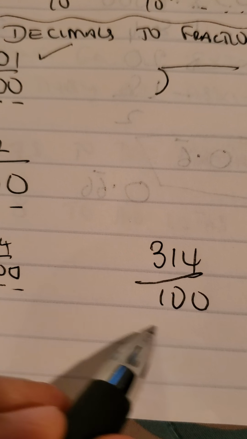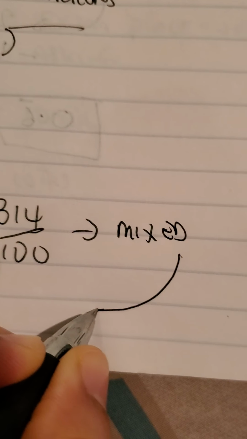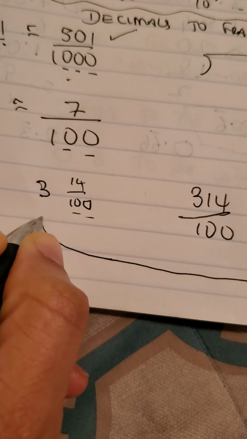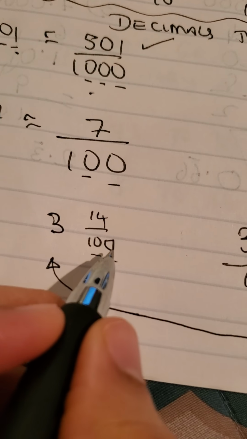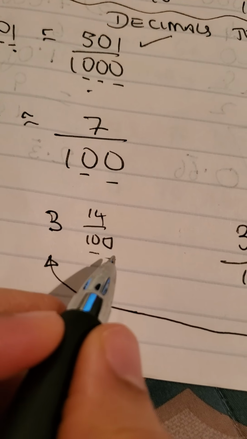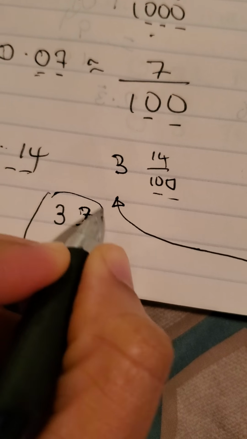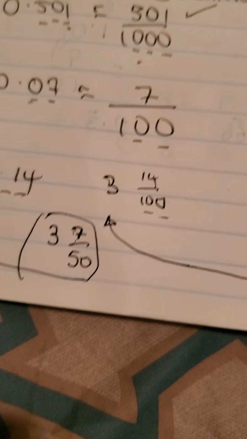It can also be asked to convert to a decimal, right? Which you'd have to do is convert it to a mix. When you convert it to a mix, this is what your mix will look like. However, we are not done here because we can see obviously 14 and 100 are even numbers, so they have a common factor of at least 2. So this is 3 and 7 over 50. And I don't think 7 and 50 have anything in common. So this would be my fraction.